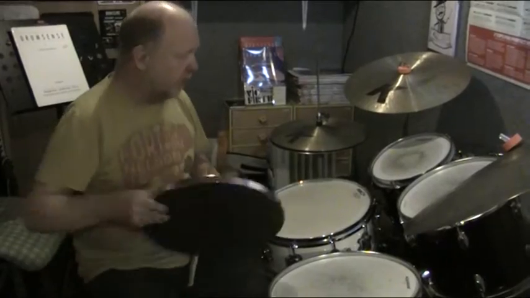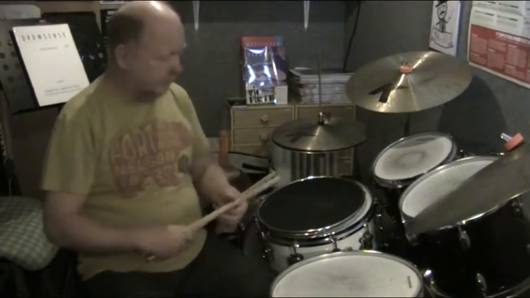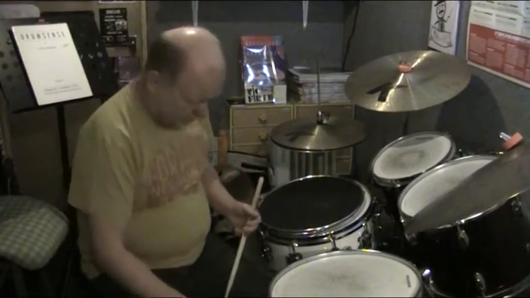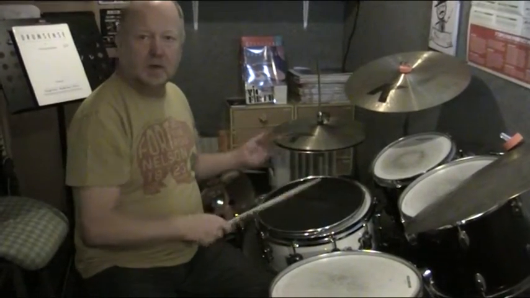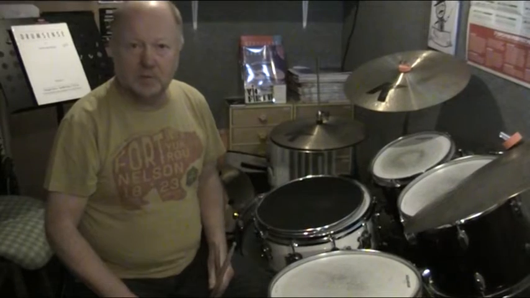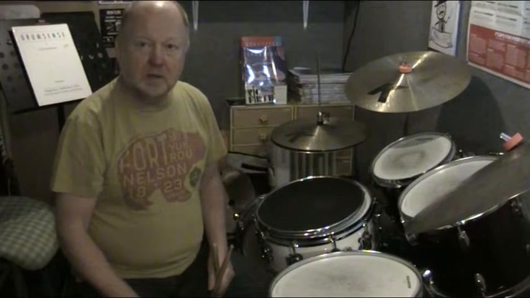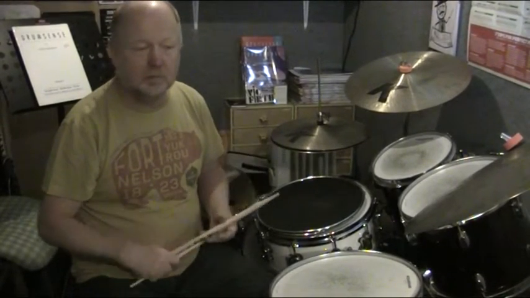We take a bar of 16th notes, 1E and a 2E and a 3E and a 4E, and we subdivide them into smaller groups. Now, to make it entertaining, I usually ask the audience to supply me with the subgroup. So I'm asking for numbers less than 7.